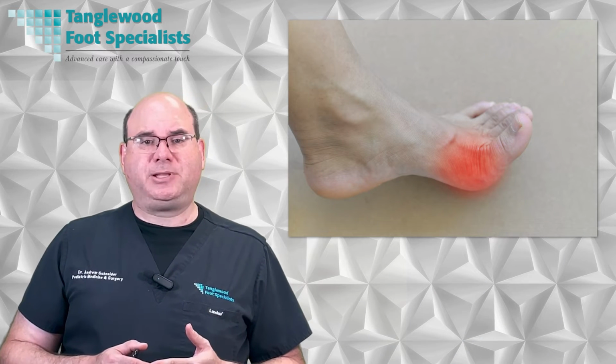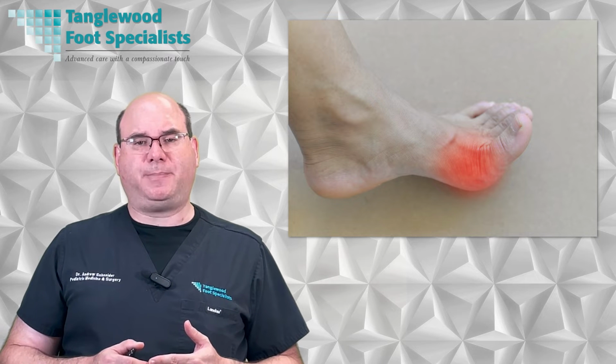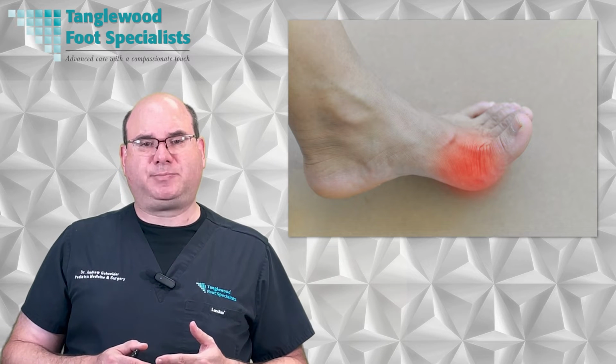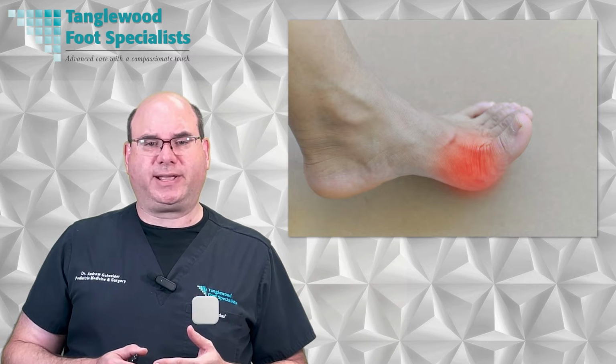Gout is an inflammatory condition caused by uric acid buildup in the body. Uric acid is produced from the breakdown of purines, which are found in certain foods and drinks.